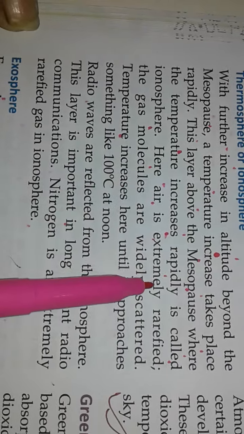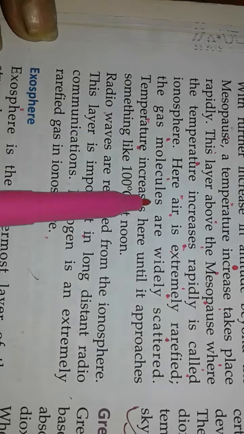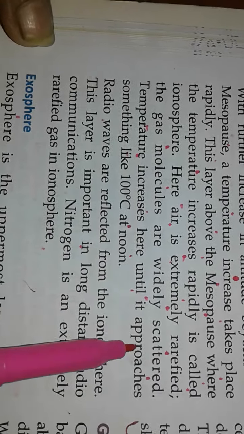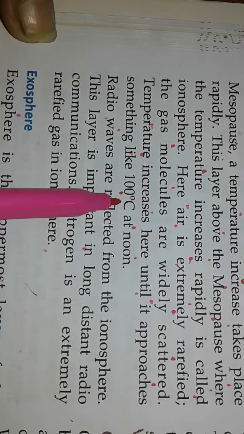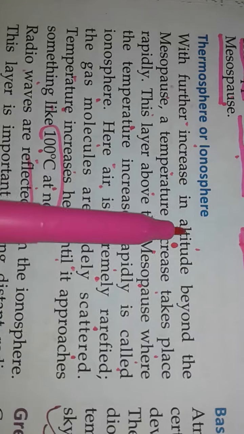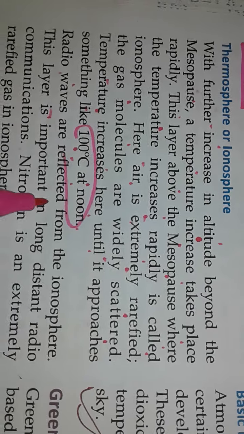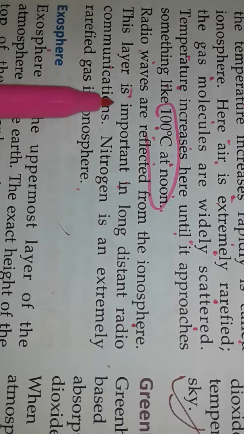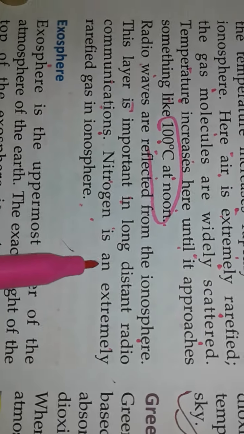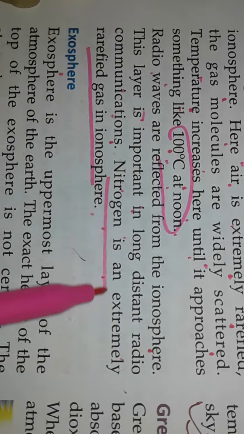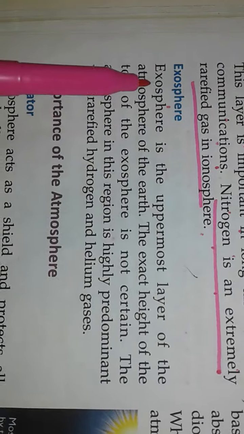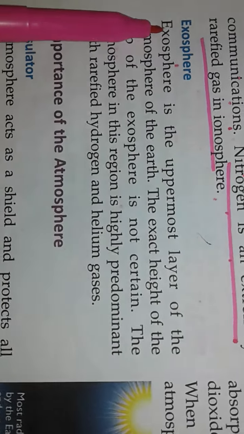Here, air is extremely rarefied. The gas molecules are widely scattered. Temperature increases here until it approaches something like 100 degrees at noon. Means more temperature will be over here in the thermosphere or in the ionosphere. Radio waves are reflected from the ionosphere. This layer is important in long distance radio communication. Nitrogen is an extremely rarefied gas in the ionosphere. Now we will come to the last layer of the atmosphere, that is exosphere.